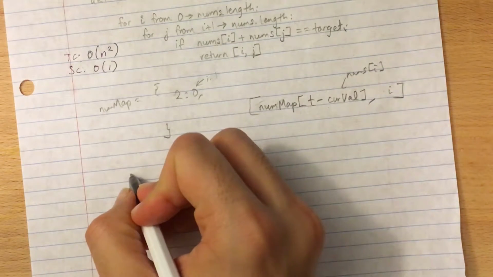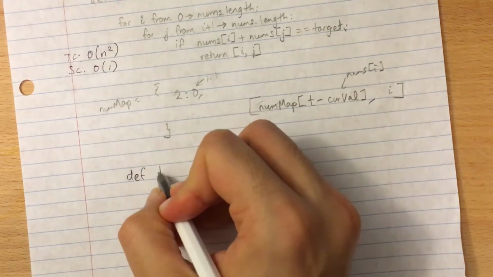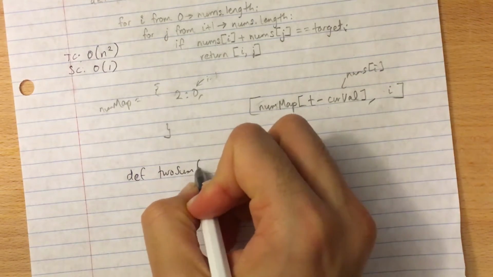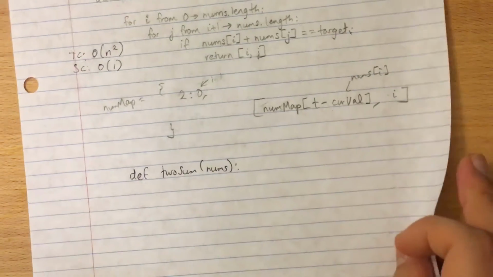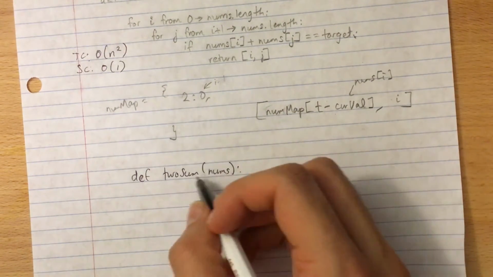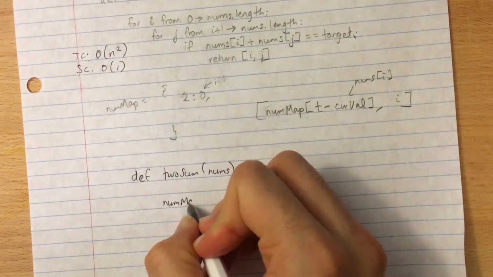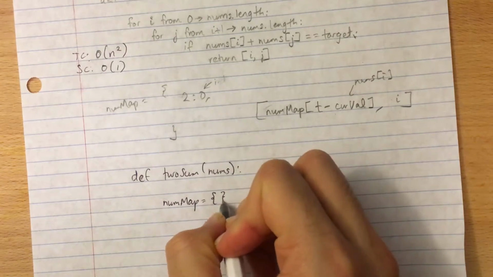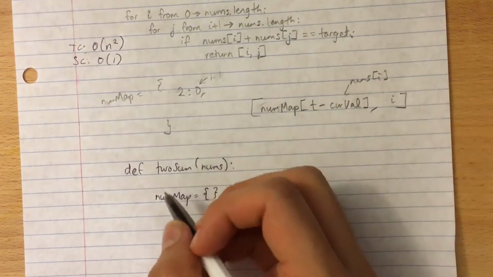Okay, so the idea is that we would want to have some sort of quick Python solution here. So you have nums, right? And I'll call my map nummap, which stores all the values along with its indices.